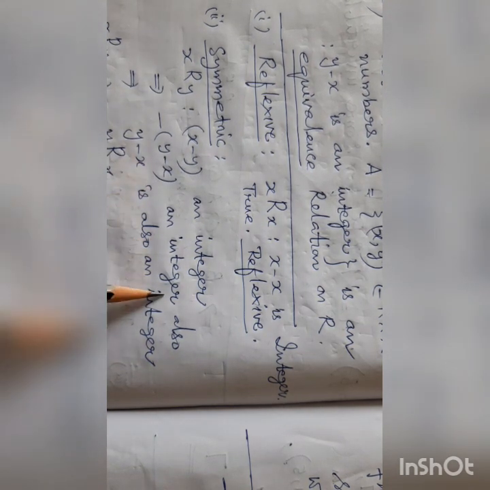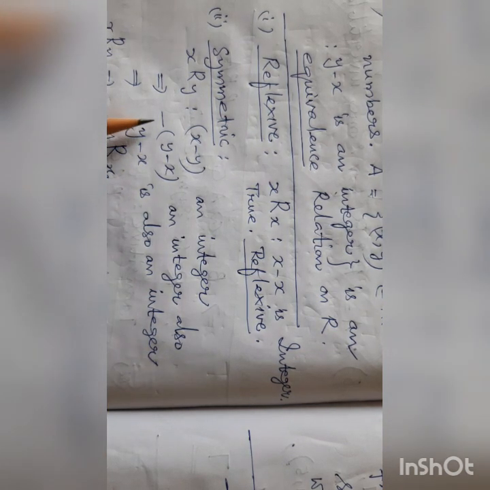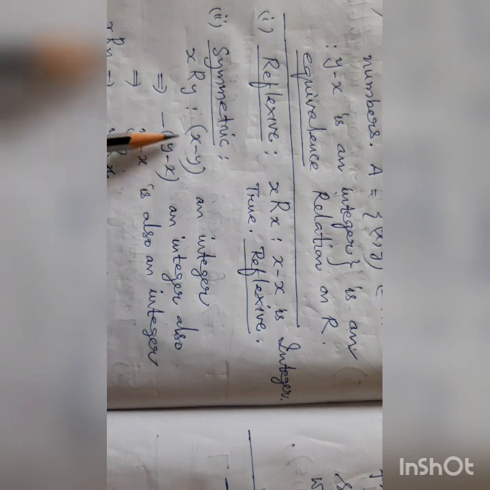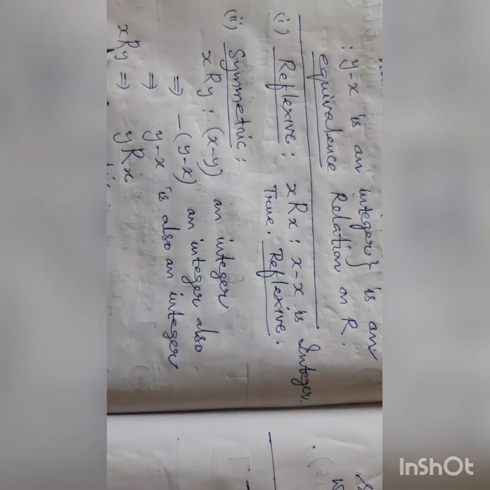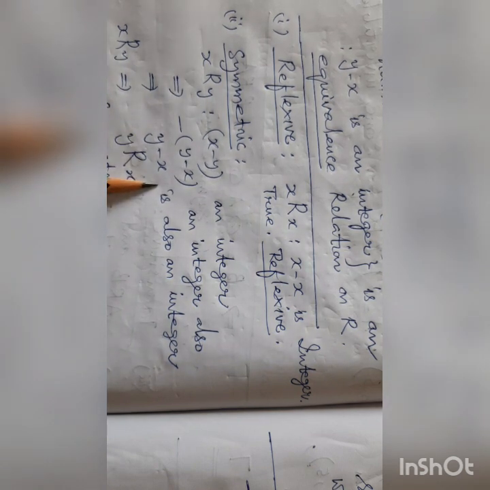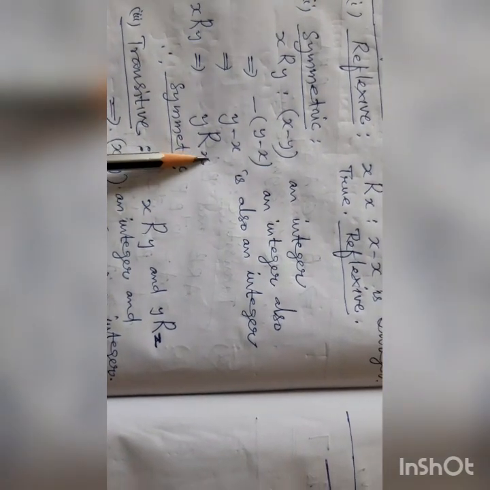Symmetric: (x, y) means x minus y is an integer. This implies minus of (y minus x) is an integer also. This is also an integer. So minus some integer implies y minus x is also an integer. Therefore, x related to y implies y related to x. This is symmetric, it holds.